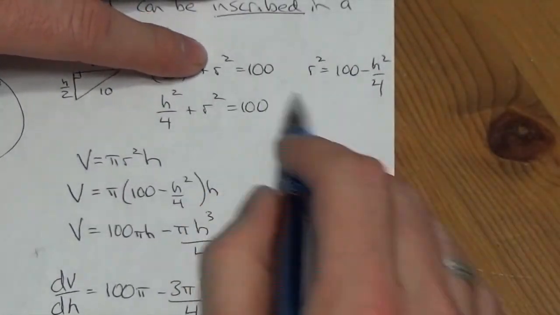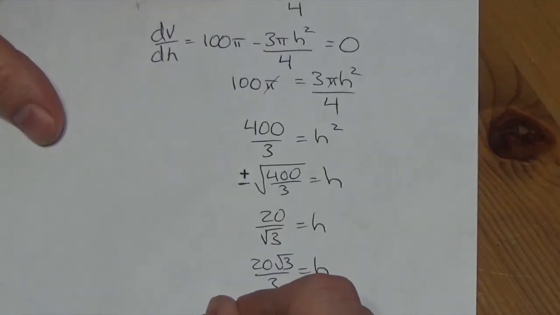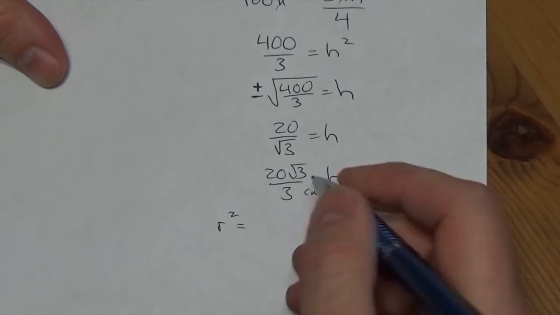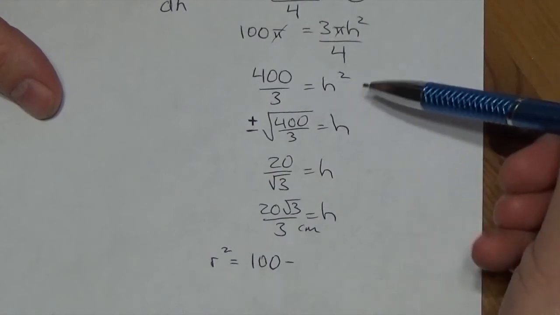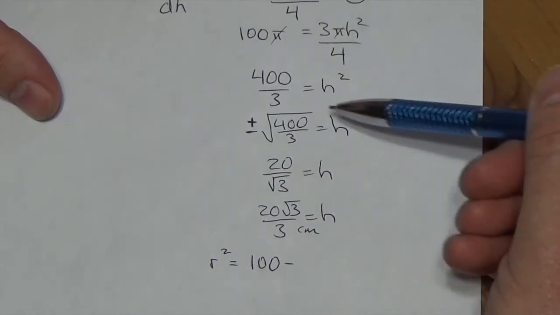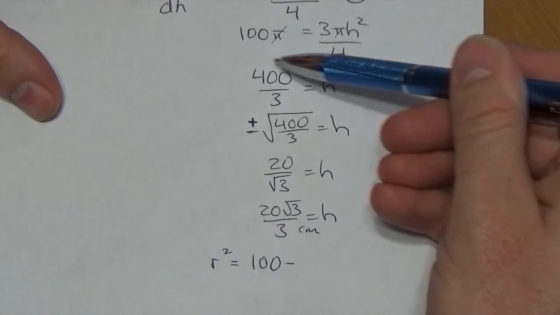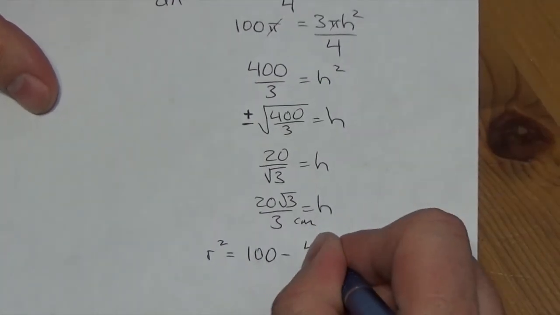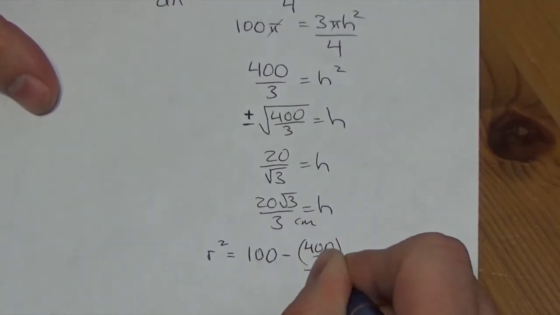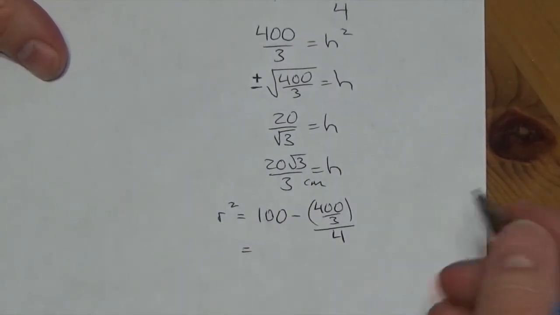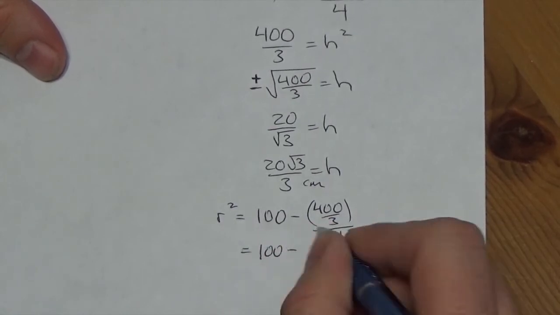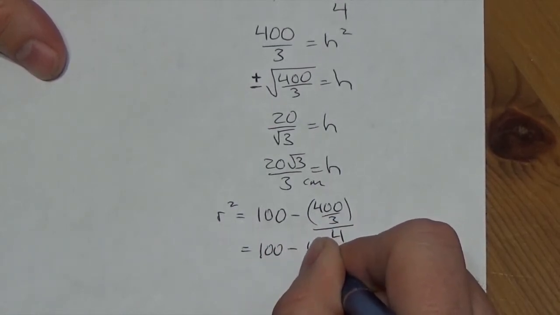Now, I do have, though, an expression for r, or at least r squared. R squared is 100 minus h squared over 4. So r squared is equal to 100 minus, now h squared over 4. Now take a look at this. Oh my goodness, there's my h squared. H squared is 400 over 3. So that was h squared, 400 over 3, divided by 4. So 400 divided by 4 gives me 100 minus 100 over 3.